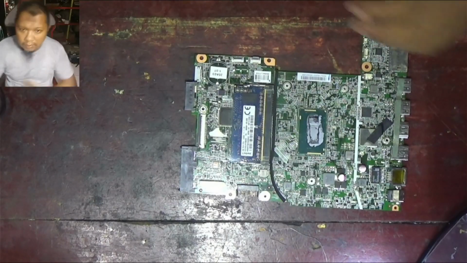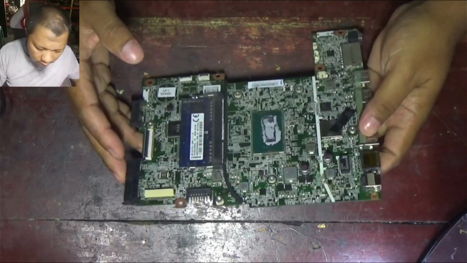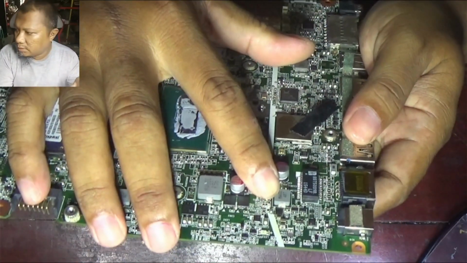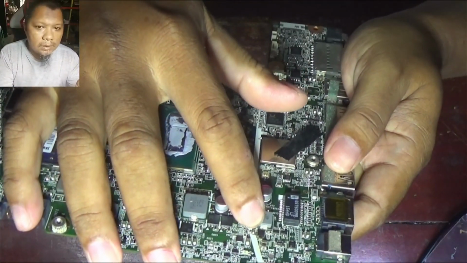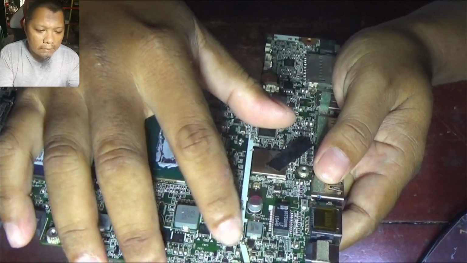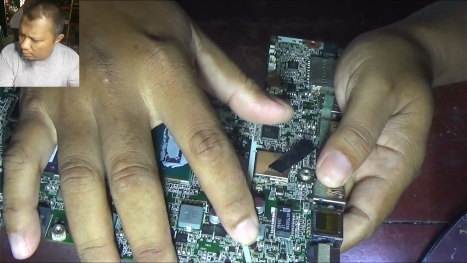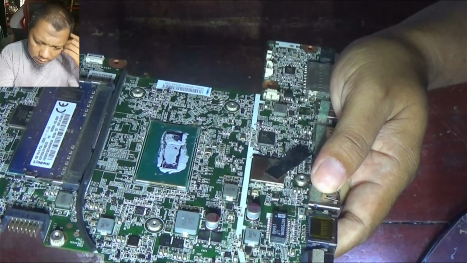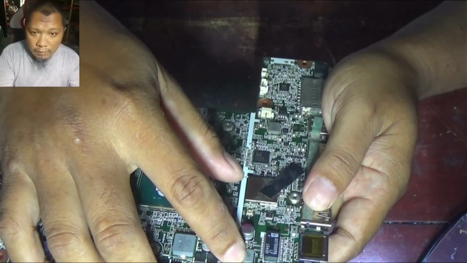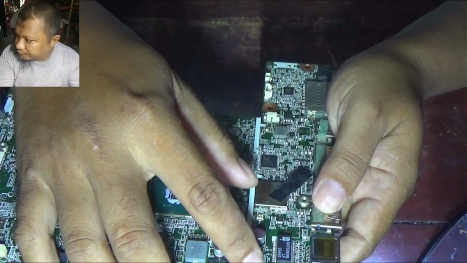Okay, we continue working on this board, yeah. I have replaced this driver. This is NB61 driver. This is for 5 volt output.